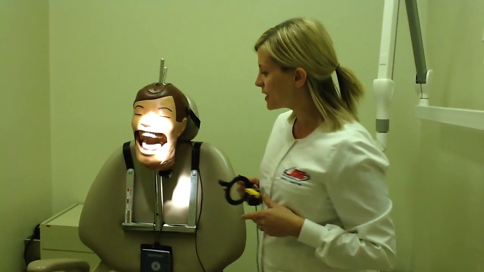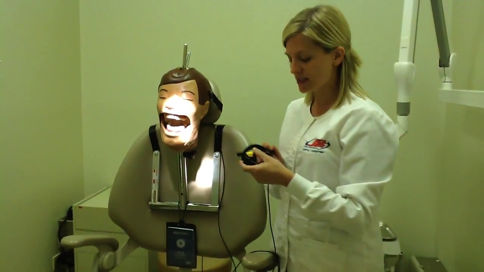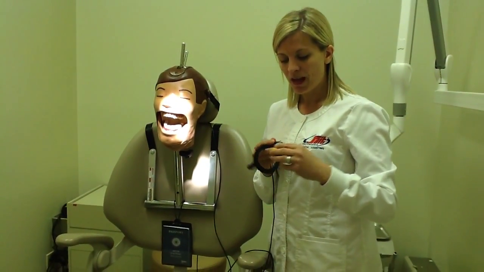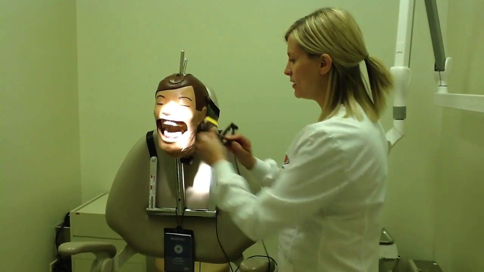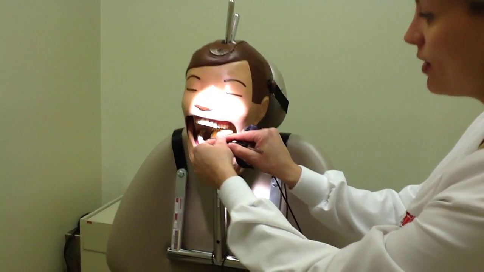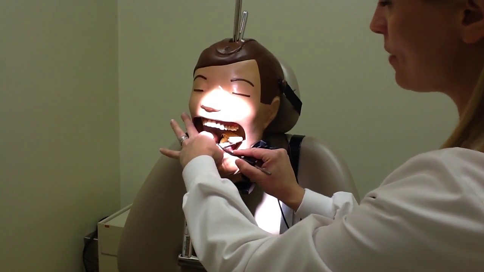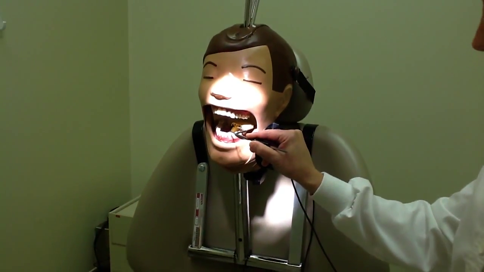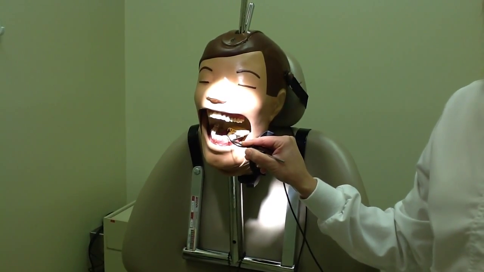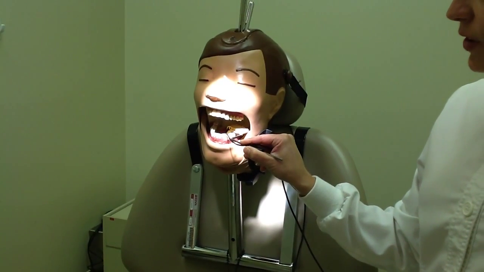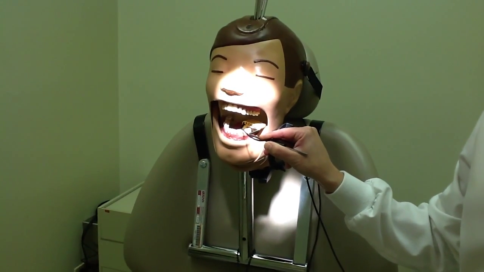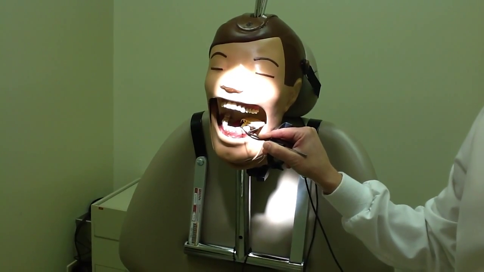Okay, so we have our 3/6 here. We see that the long axis is quite perpendicular to the floor, and that's how we're going to aim for the placement of our receptor. We're going to position the receptor lingual of the tooth, and we want to position it parallel. In a mandibular posterior PA, we will be positioning our receptor quite snug against the lingual surface.